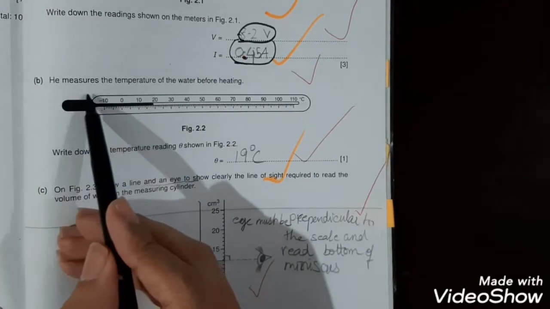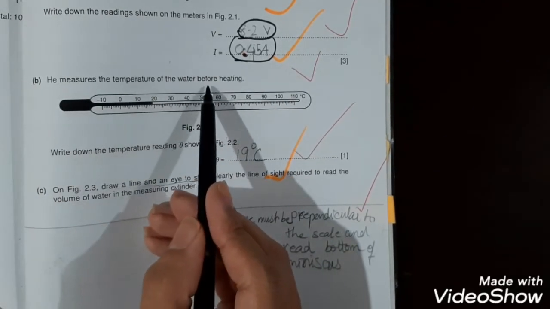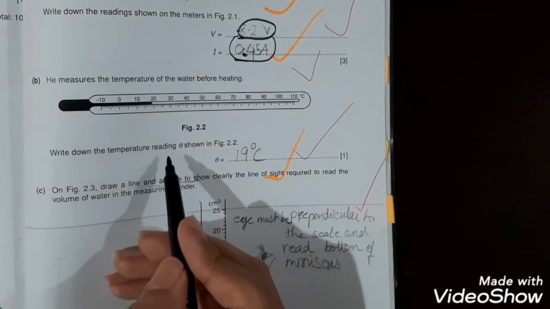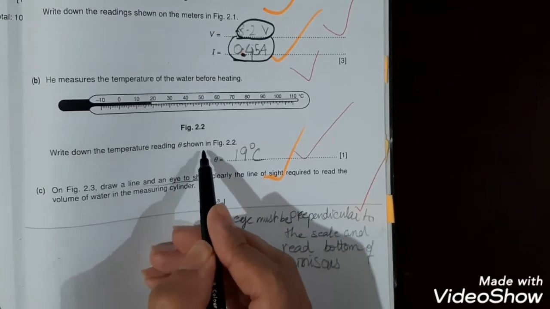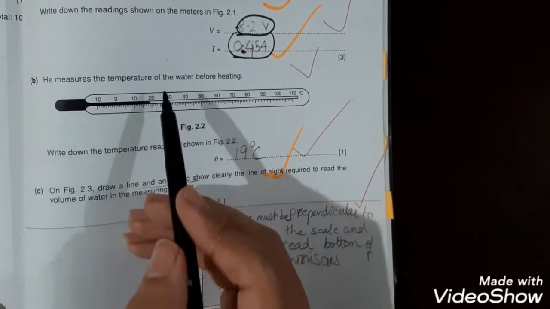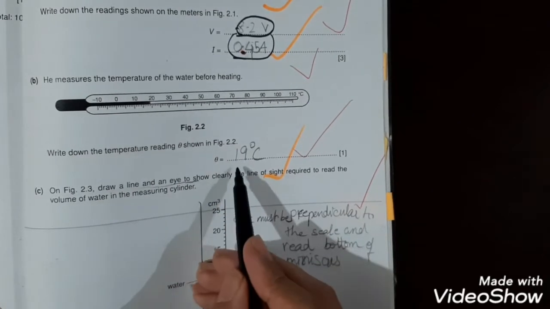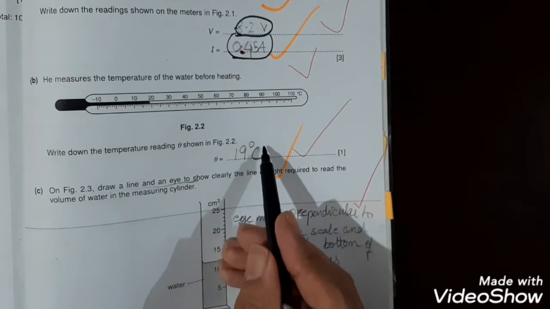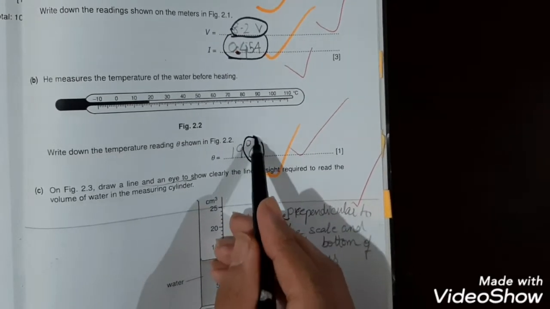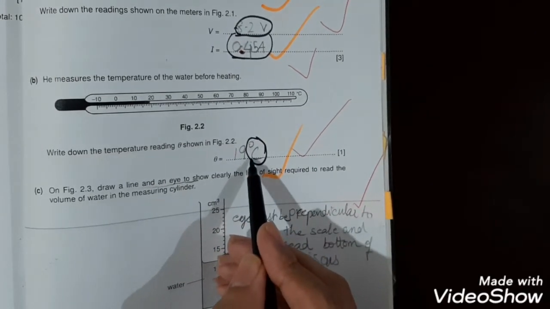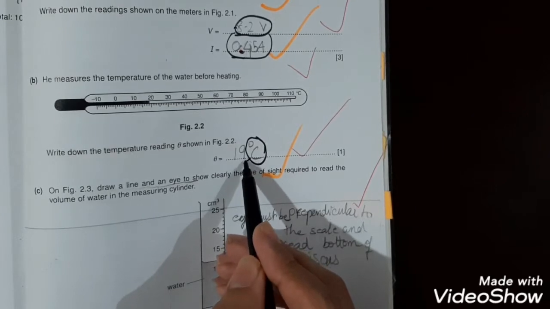Question B states, he measures the temperature of the water before heating. Write down the temperature reading theta shown in figure 2.2. So the mercury is below 20 degrees, but it is only 1 degree less than 20. So this will be 19 degrees, and we'll write 19 degrees Celsius. It is important to write the unit. If you don't write this unit, half a mark will be deducted.